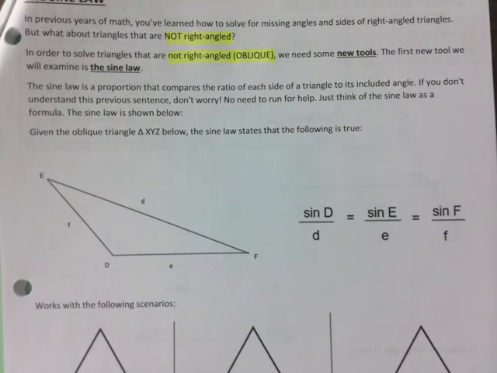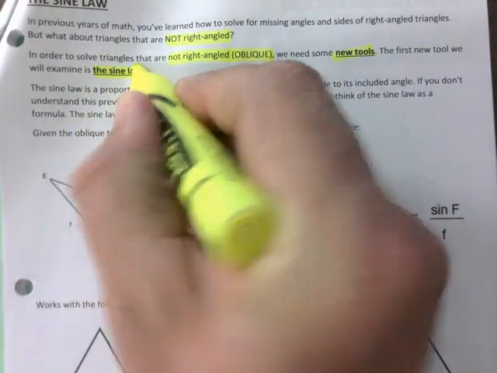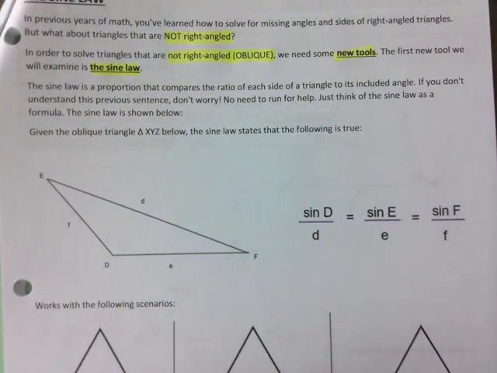In order to solve them, we need some new tools. The first tool is going to be the sine law. And I will say this though.